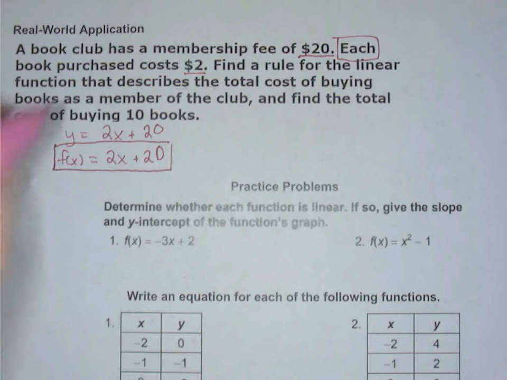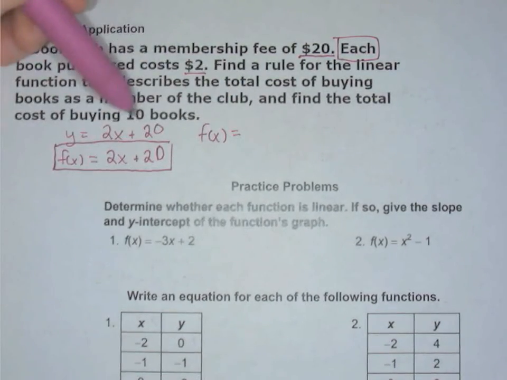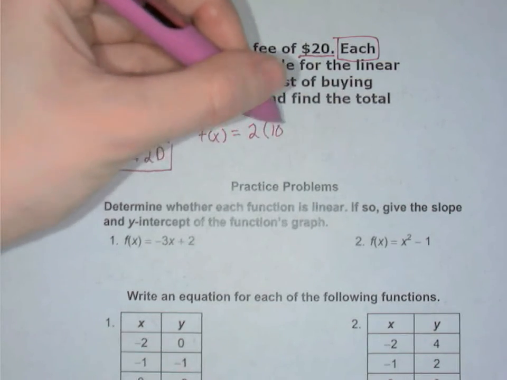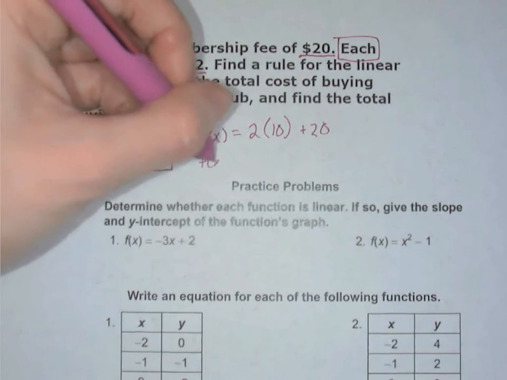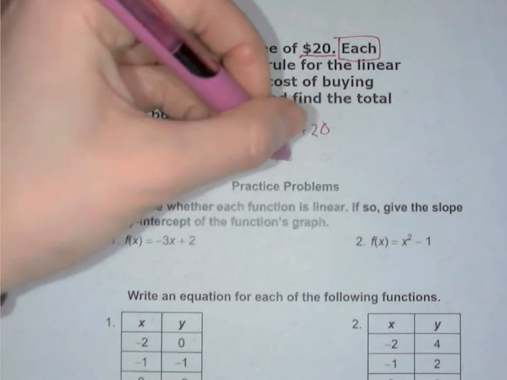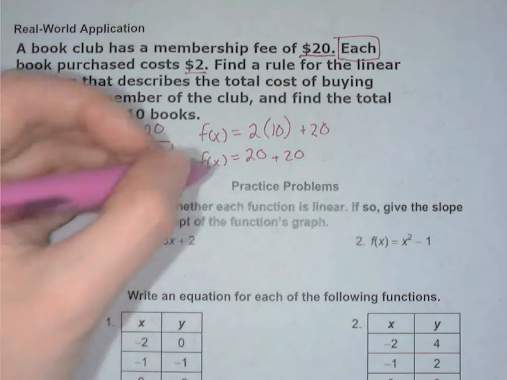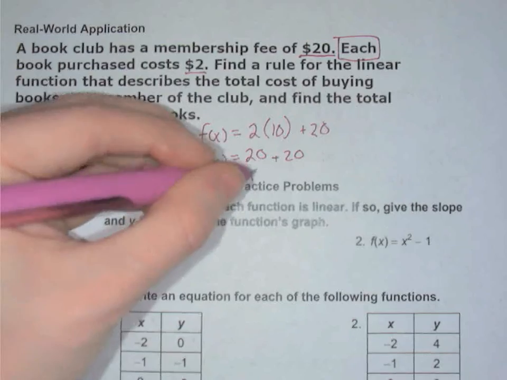We're going to work on the second part, find the total cost of buying 10 books. Again, you probably know how to do this already. We're going to take f of x equals, and we're going to just plug the number 10 into our x value. So 2 times (10) plus 20, and we've got f of x equals 2 times 10 is 20, plus that $20 startup fee. So we've got f of x equals 20 plus 20. We know 20 plus 20 is 40, so f of x equals 40.